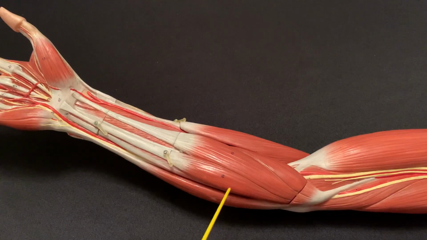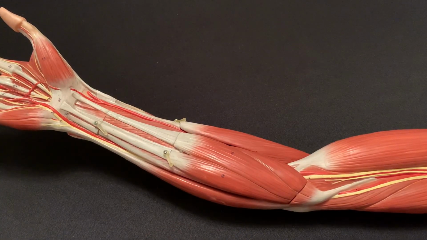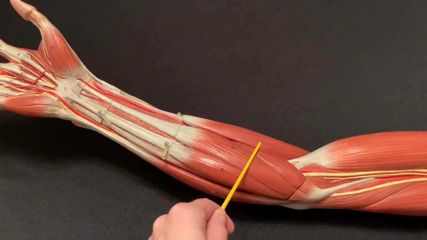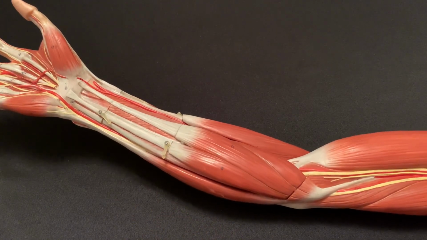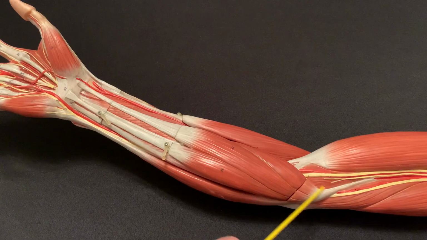So PF, PF. P, the first P, that is going to be the pronator teres. This is a muscle that is originating from that medial epicondyle, but it's not going to go very far down the arm. It's only going to insert into the lateral surface of the radius. So it's not even going to get down to the wrist, so it's not going to do anything to the wrist. The only thing this is going to do is based on that location.